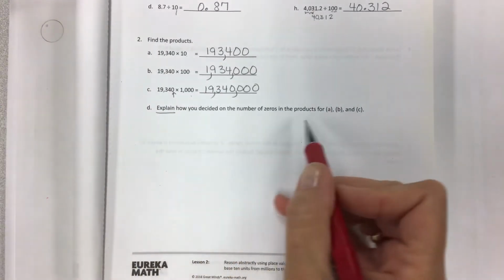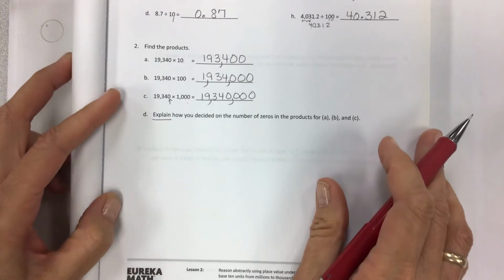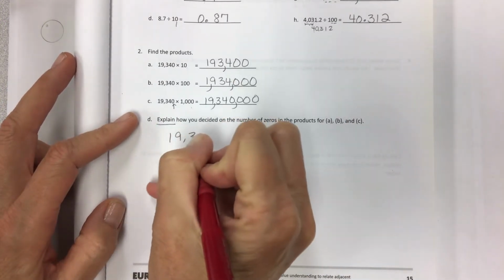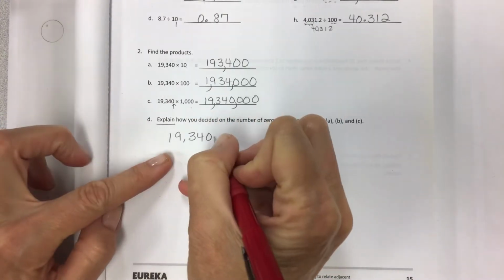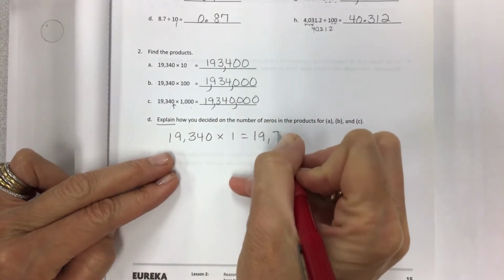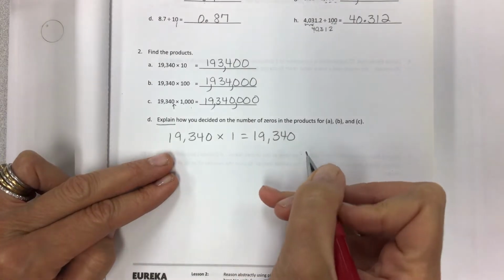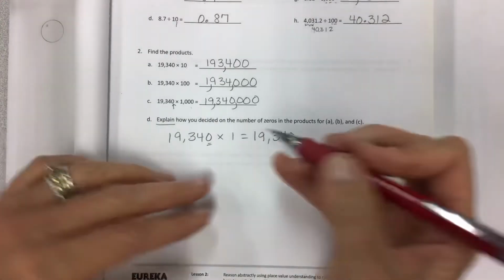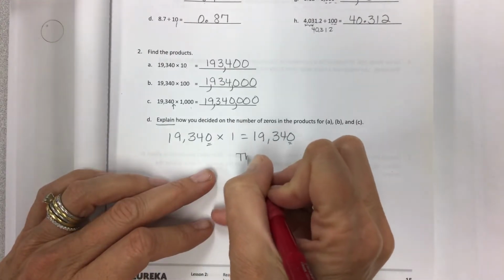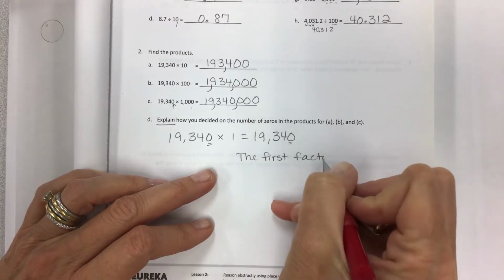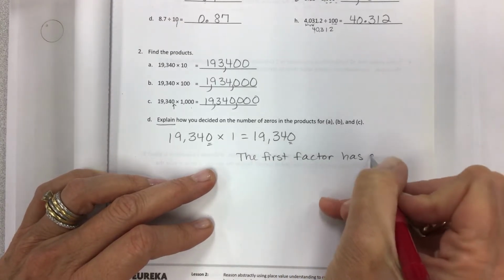Now, this has an explanation. Explain how you decided on the number of zeros in the products for A, B, and C. So let's take our 19,340, multiply it by 1, 19,340. Okay, so the first factor has a 0.